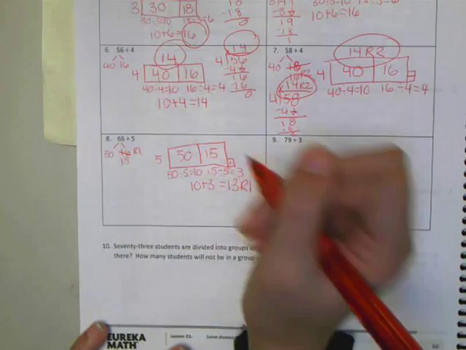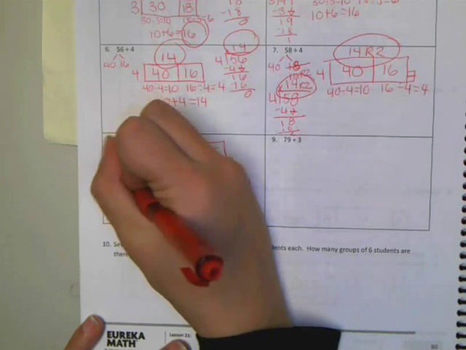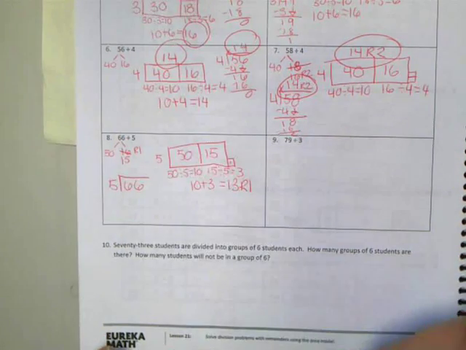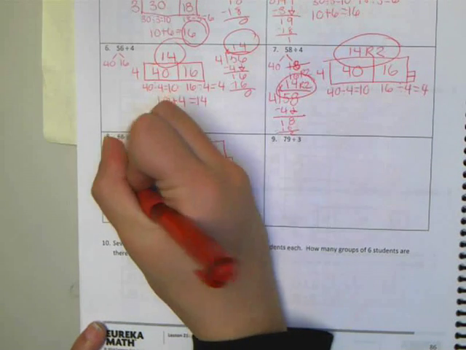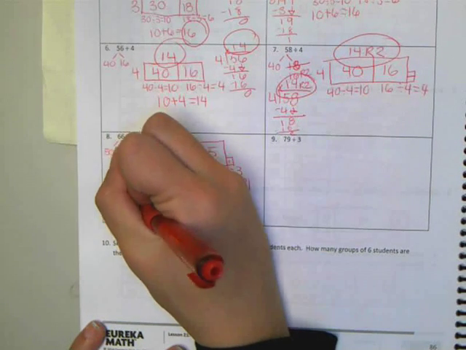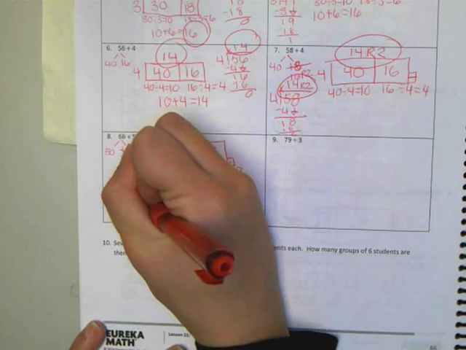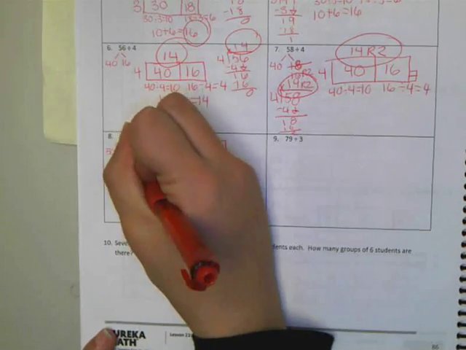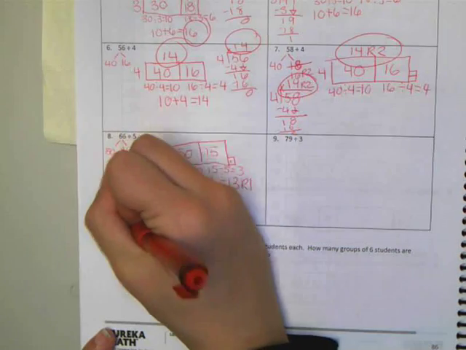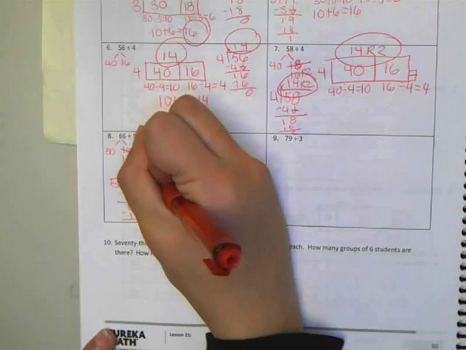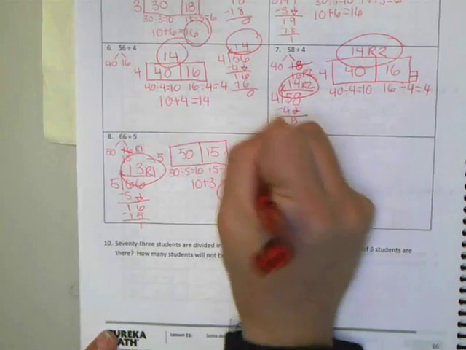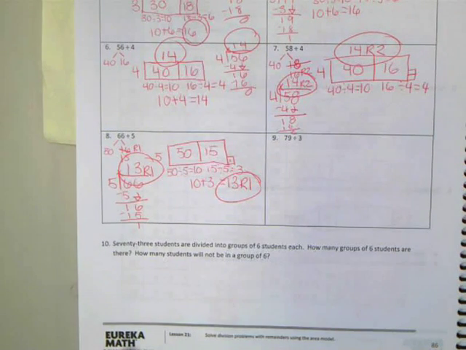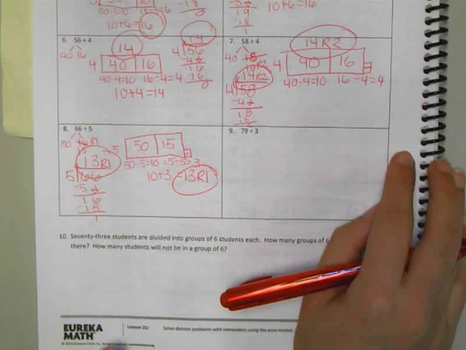Let's check it. 5 goes into 6 one time. 5 times 1 is 5. Subtract it. 5 goes into 16 3 times to make 15. And that leaves us with a remainder of 1. Do they match? They do. We're good to go. All right, number 9.